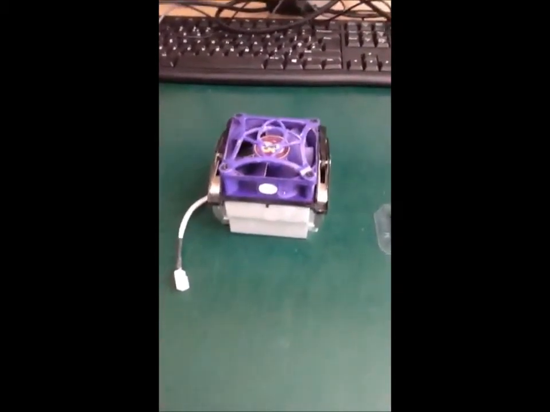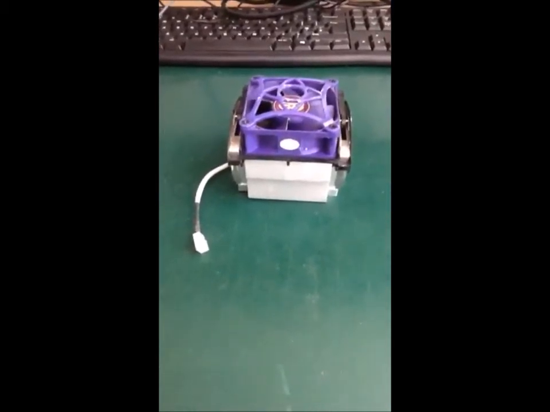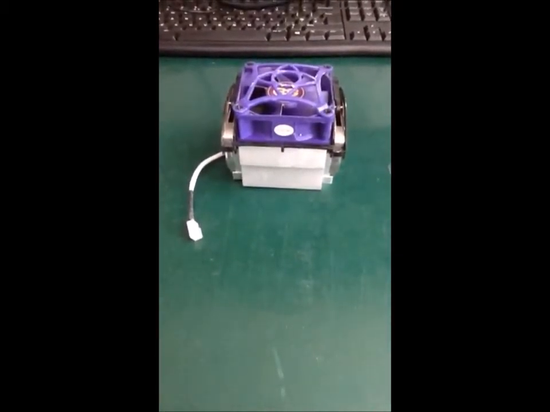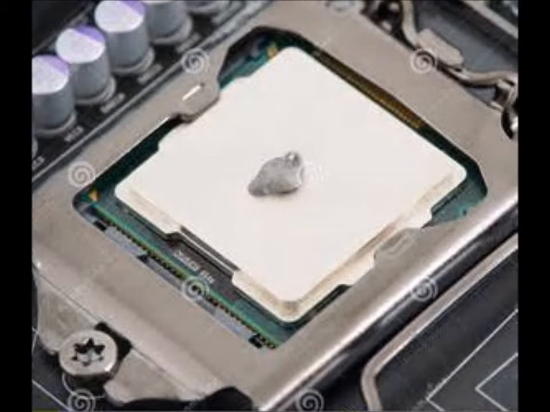Going back to this image here, you can see that the fan is very important and it must be connected safely and securely onto your motherboard, which we will come back to.